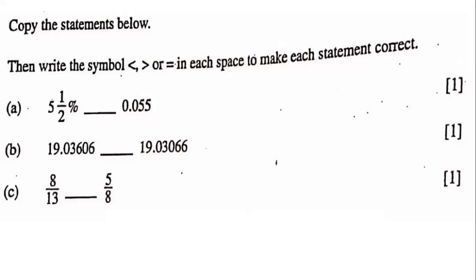A, B, and C. A: 5.5% blank 0.055. B: 19.03606 blank 19.03066. C: 8/3 and 5/8.